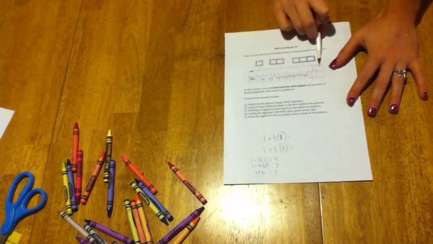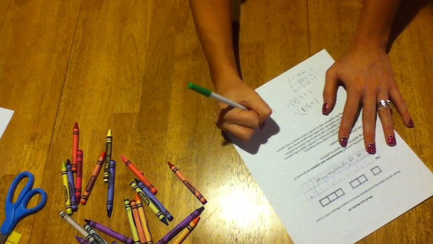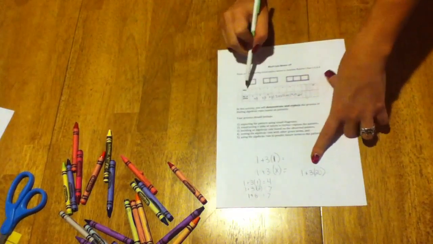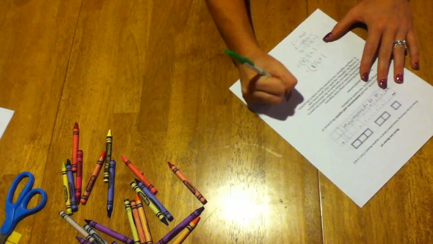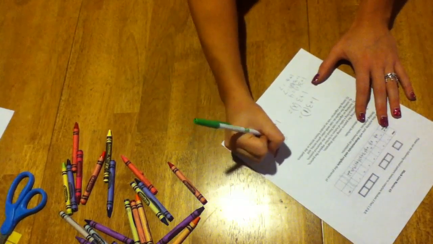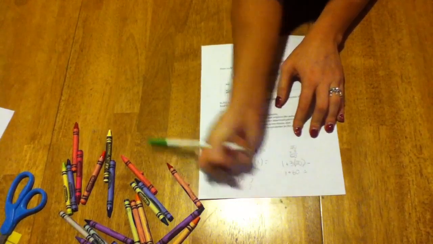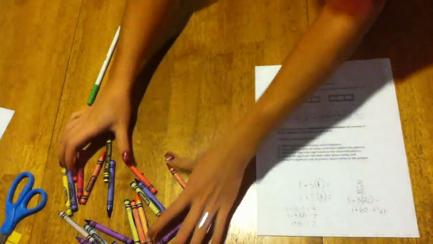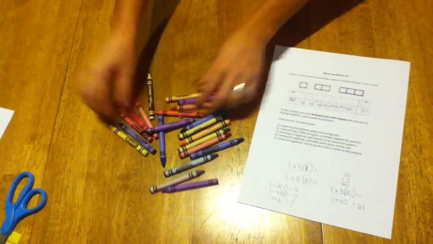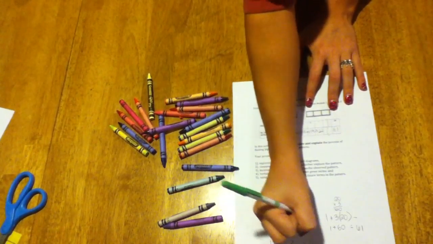So let's say we want to find the 20th term. You're going to do 1 plus 3 times 20, because 20 is where your x would be, and x is your steps at the very top. So 20 times 3 is 60. And you're doing 60 plus 1 equals 61. So your 20th term on this table is 61. We could do that by representing with crayons, but that would take a really long time. So that's why we're using this rule of 1 plus 3 times x to get your answer.